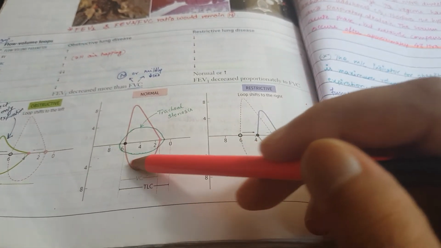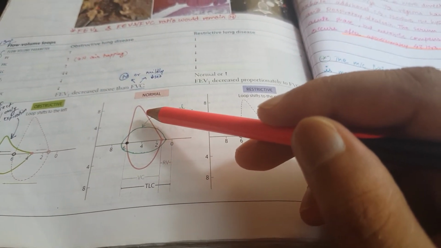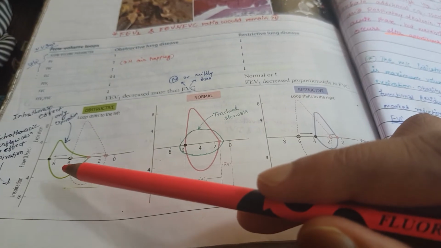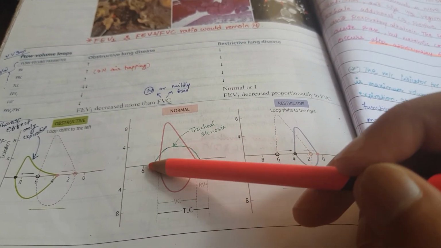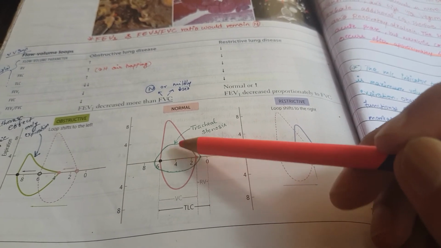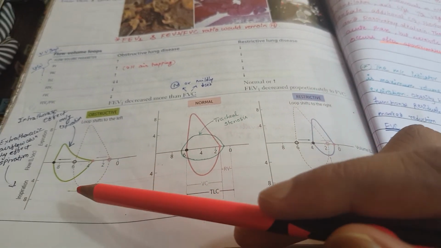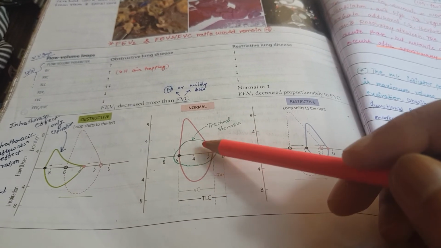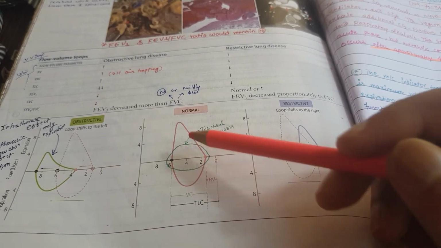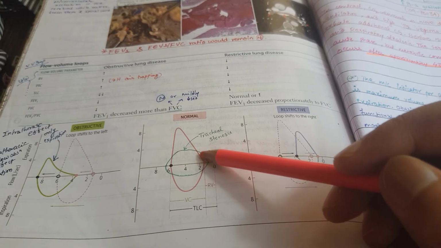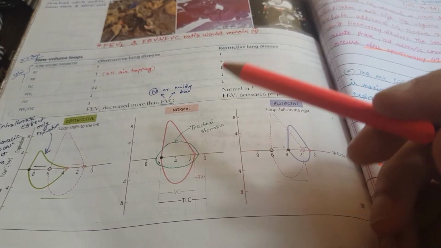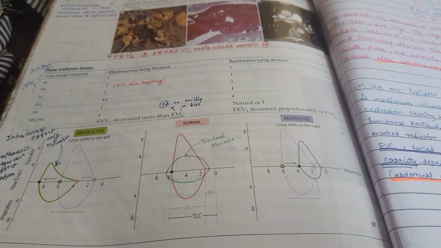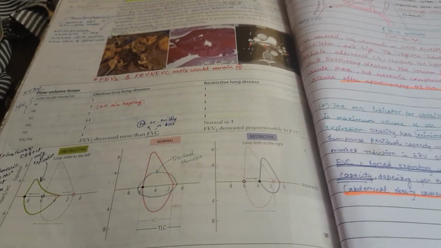Simply, the flow during expiration becomes more uniform, more equal, nearly like the inspiration. Expiration and inspiration patterns will be the same, unlike the normal one where the expiration was in this way and the inspiration was in this way, okay. Remember that this is a very easy way to quickly get to the answer. Okay, we will meet in the next section.